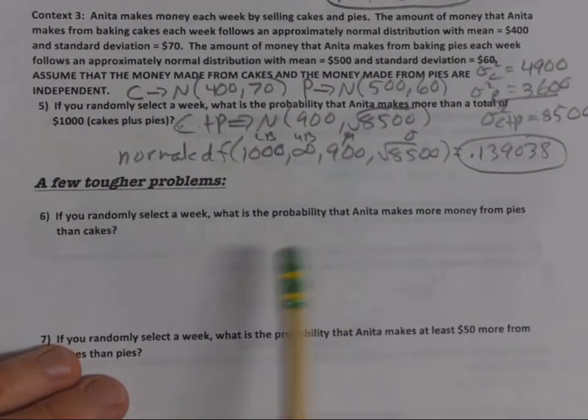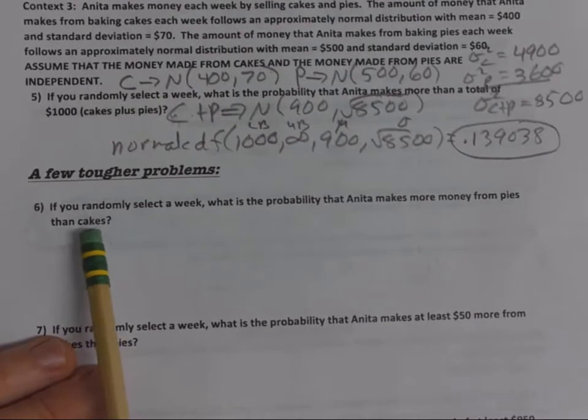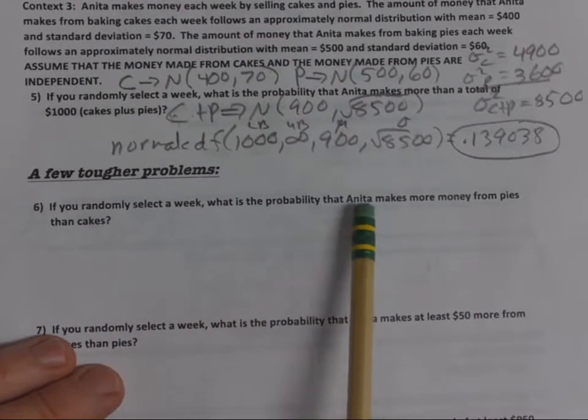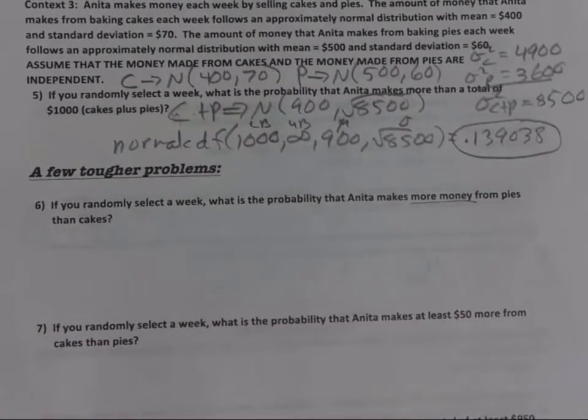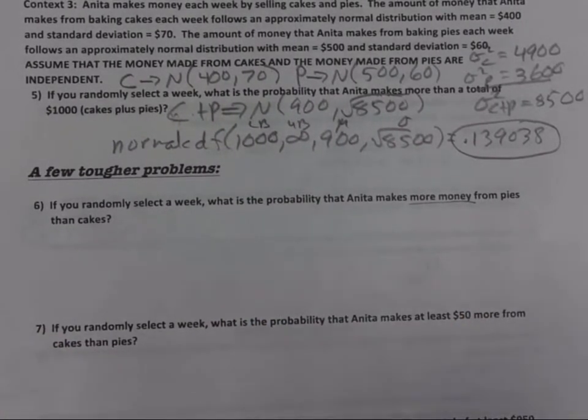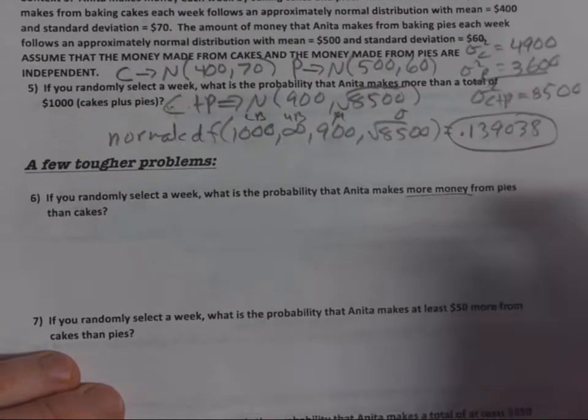But what happens when you ask something like this? If you were to randomly select a week, what is the probability that Anita makes more money from pies than cakes? There are a couple of different ways to do this. In essence, you're comparing two distributions. So what's happening here is this.